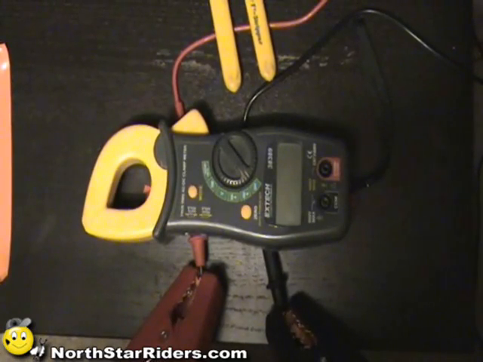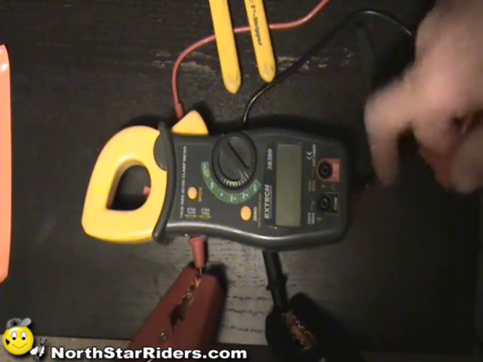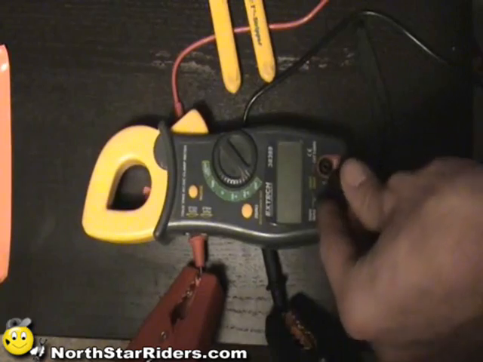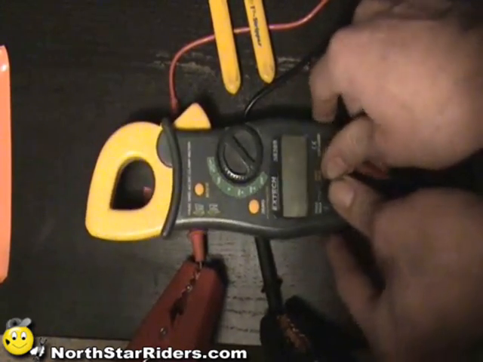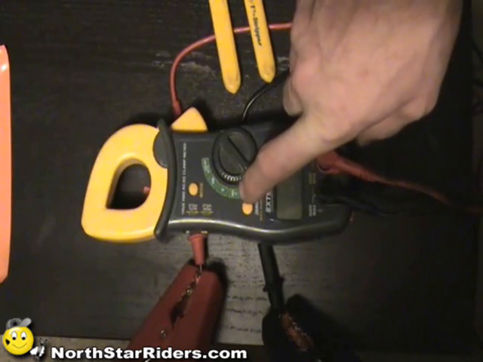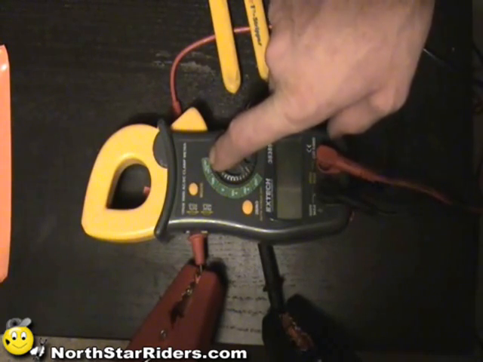Okay, this is an X-Tech. It's a little bit different brand. Again, it's the same thing though. You've got two ports. You've got common. They have black and red. Put the black in the black, the red in the red. We have a bunch of different settings on this one. We have off, we have 400 amps, 600 amps, volts, temperature, and ohms.